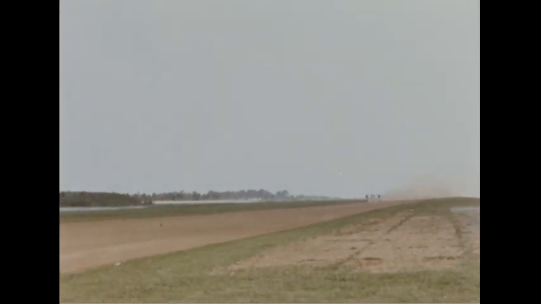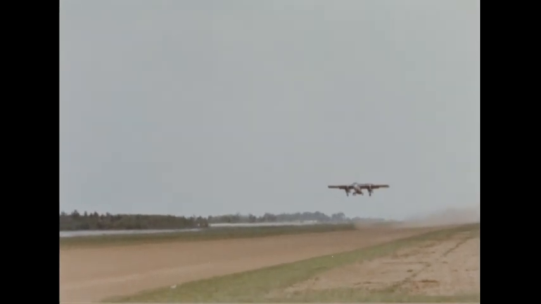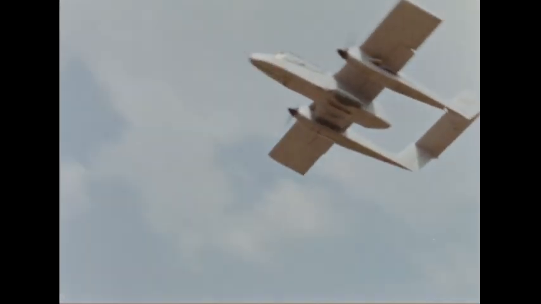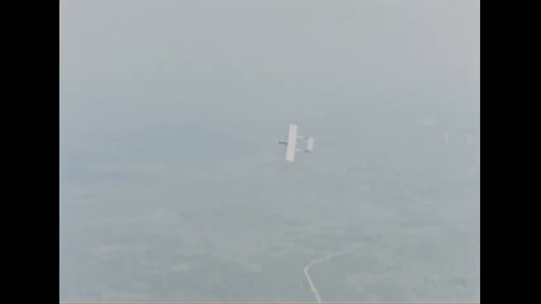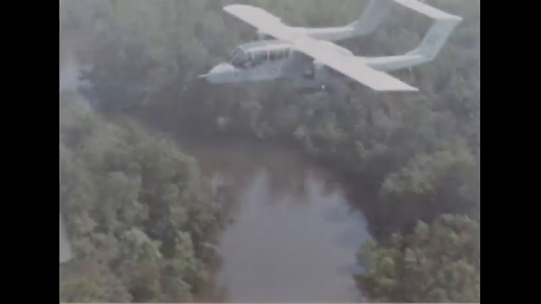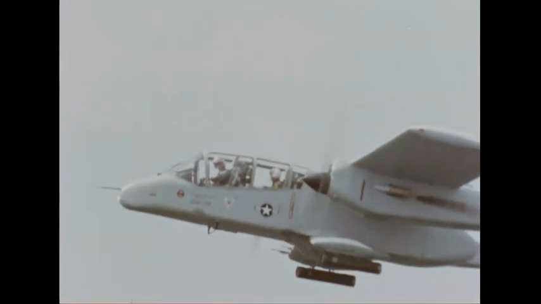Improved design features permit operations from short, semi-prepared airstrips and increase its low-level maneuverability. Low, slow, close-in search is possible in rugged terrain. If the situation warrants, high-speed dives and zooms to safe altitudes are possible. Aircraft performance and overall mission capability mark the OV-10A as a much improved aerial platform for the FAC.